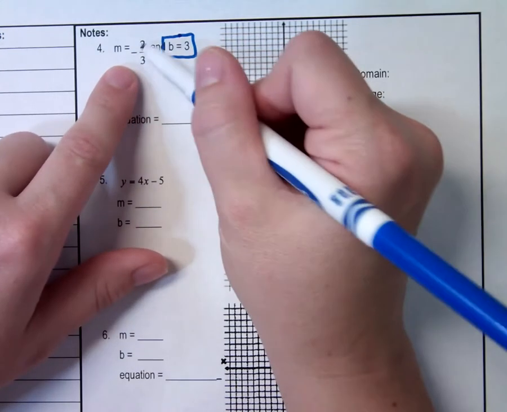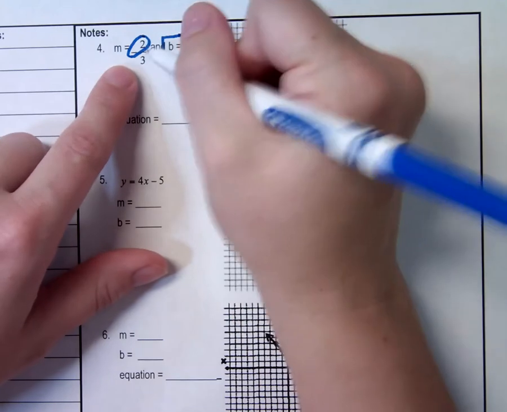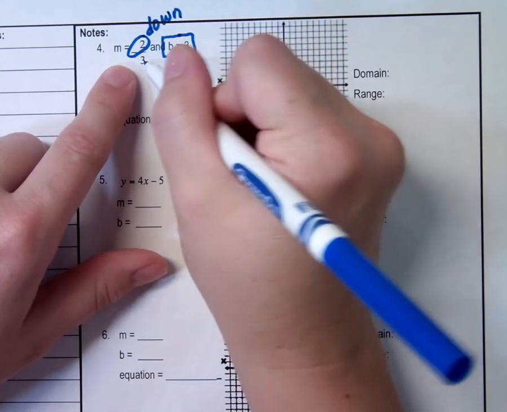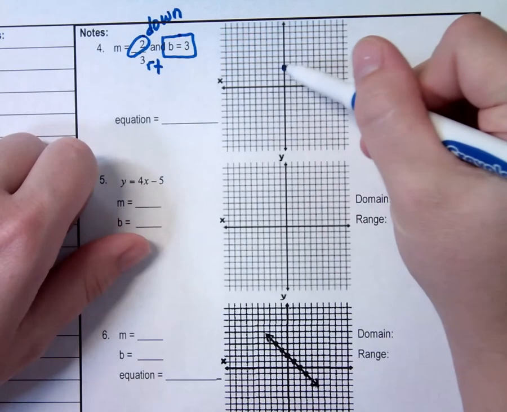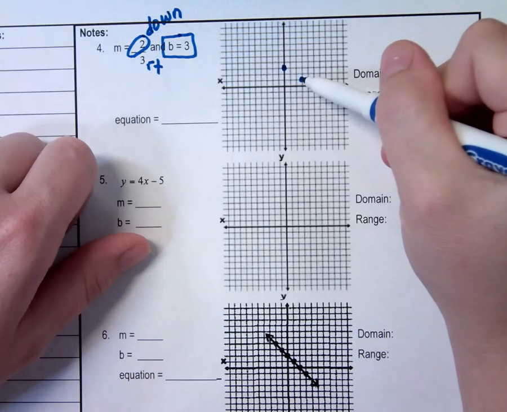Now my slope is a negative 2/3. I always like to think of that negative with the numerator. So since it's a negative 2, I'm going to go down 2. And since it's a positive 3, I'm going to go right 3. So from my y-intercept, I go down 2, right 3. Put a new point. Let's do it again.